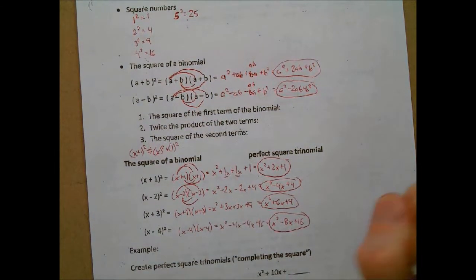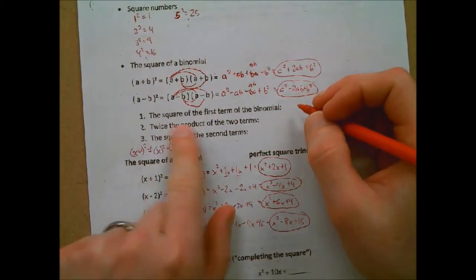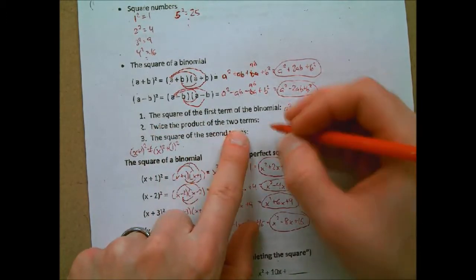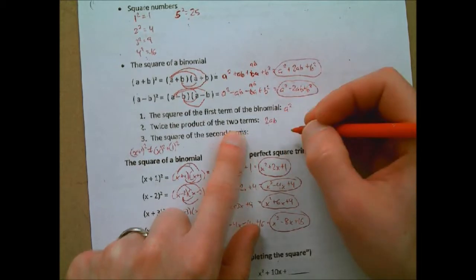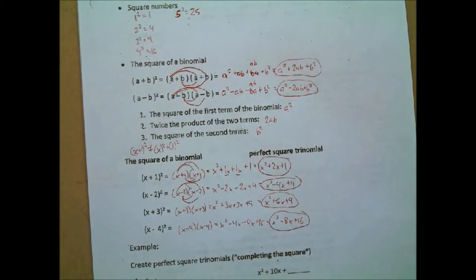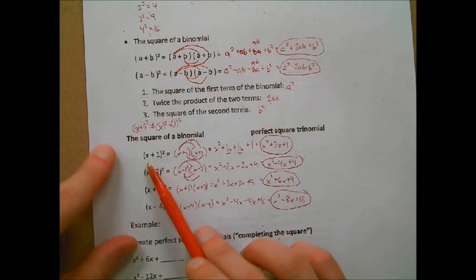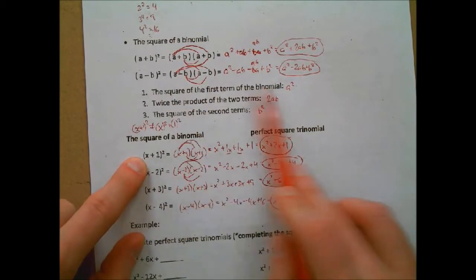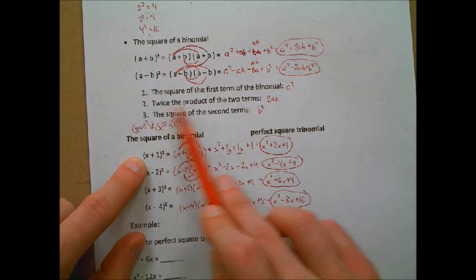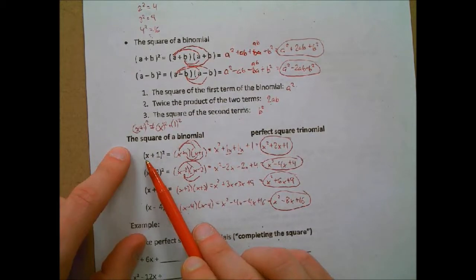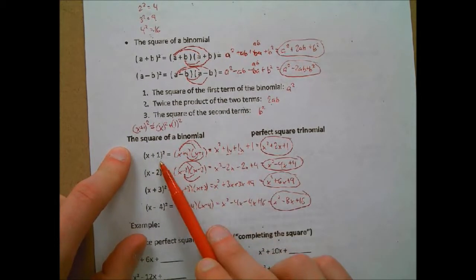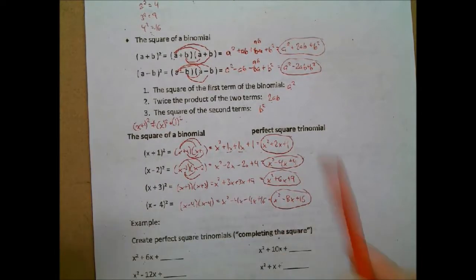Okay, so the square of the first term of the binomial, that's your a squared, right? And then it's twice the product of the two terms, that's your 2ab. And then the square of the second term, that's your b squared. So there are your different parts that we get there. Okay, so you just look down here, right? The square of the first term, what's x squared? It's x squared. Twice the product of the two terms, so twice x times 1 is going to be 2x. And the square of the second term, 1 squared, 1. So there's how you can do that perfect square trinomial there.